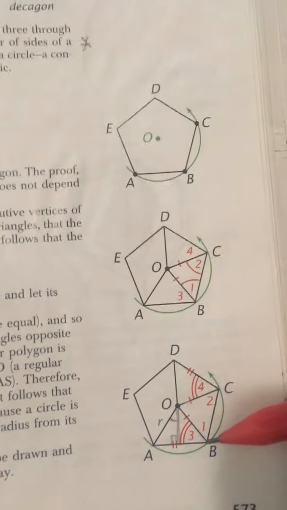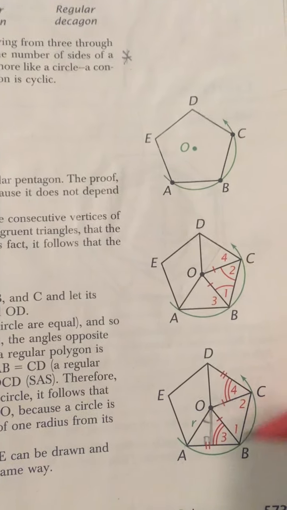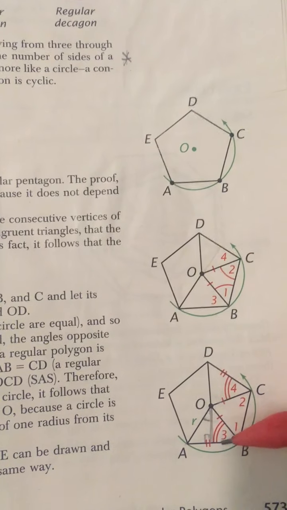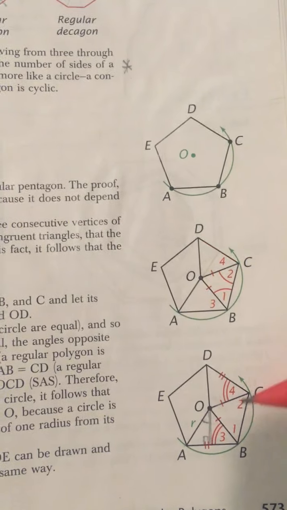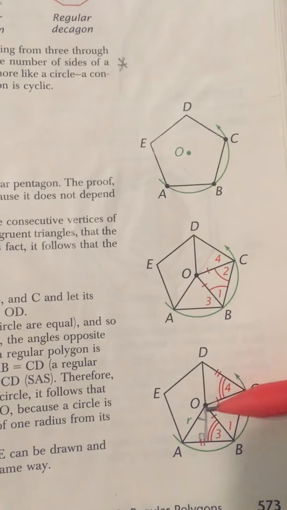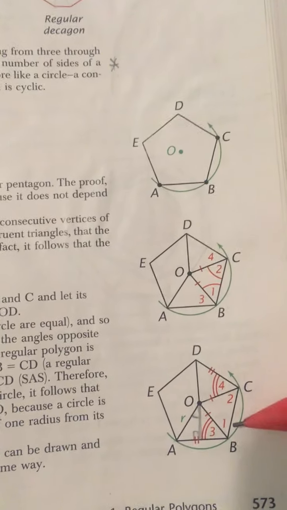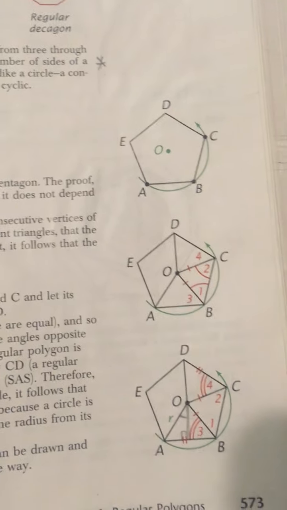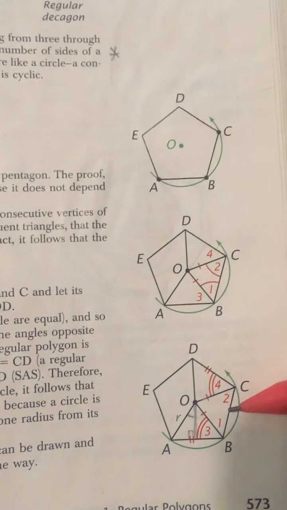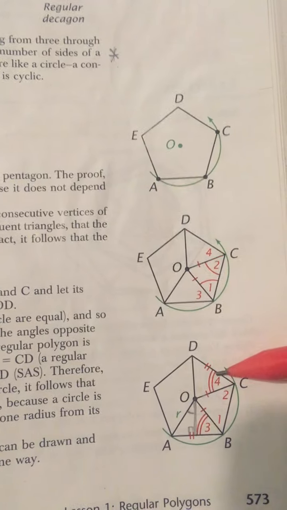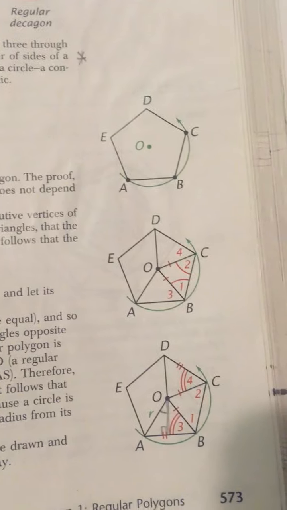Okay, so given that, if you want to include your angles as well, 1 plus 3 has to be equal to 2 plus 4. I know that 1 and 2 are equal because this is an isosceles triangle, so the opposite angles are equal. So by subtraction, 3 and 4 must also be equal. So if 1 plus 3 is equal to 2 plus 4, because that's an angle of the pentagon, it's equiangular.